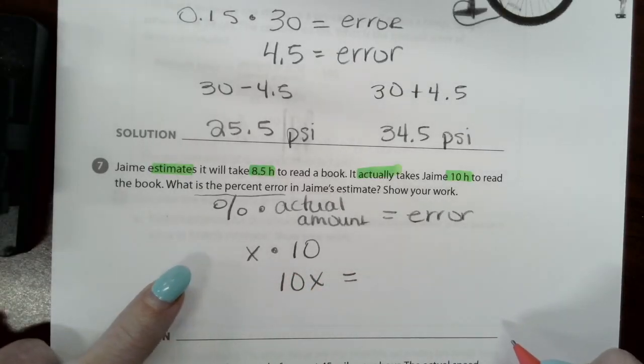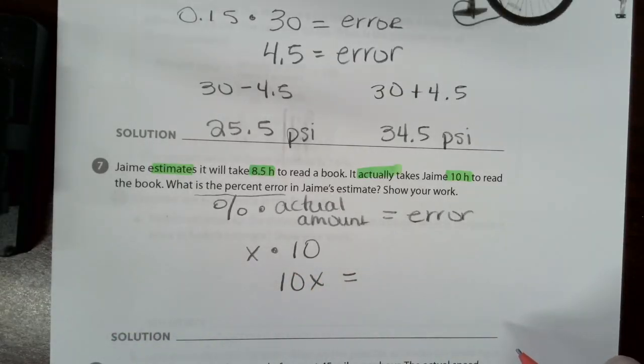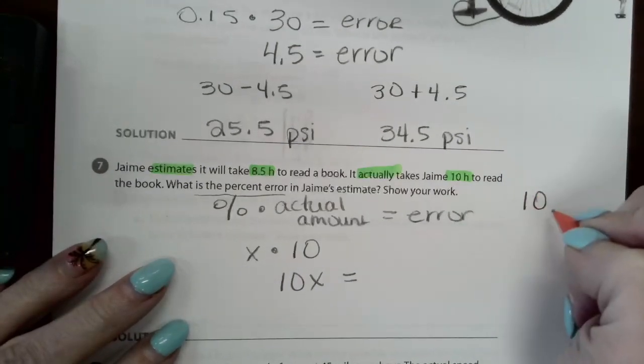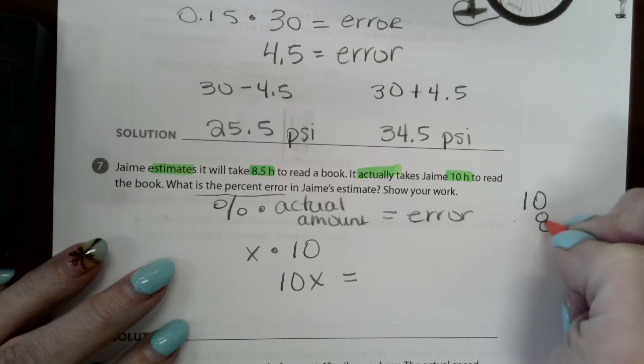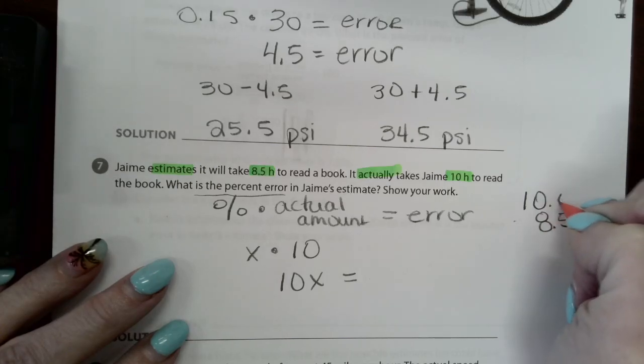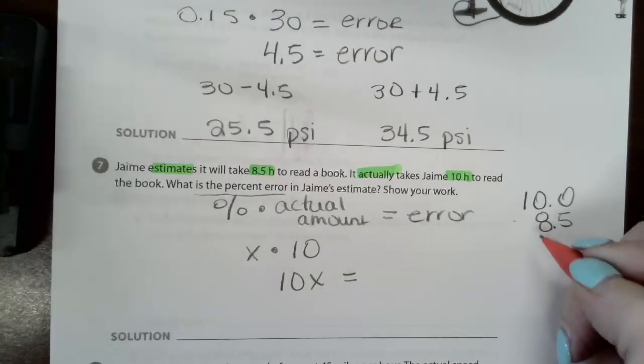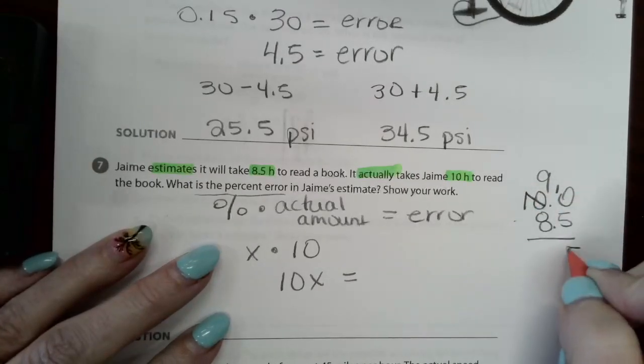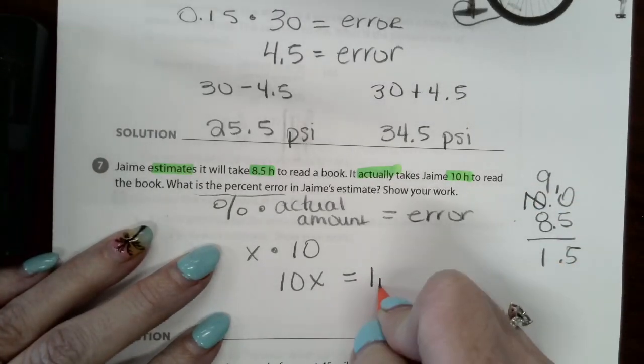Now for her error, this is where you figure out how far off she was. She said actually was 10 hours, and she estimated it at 8.5. So she went below, she underestimated, I'm sorry. Okay, I'm going to subtract, and I'm going to get 1.5.